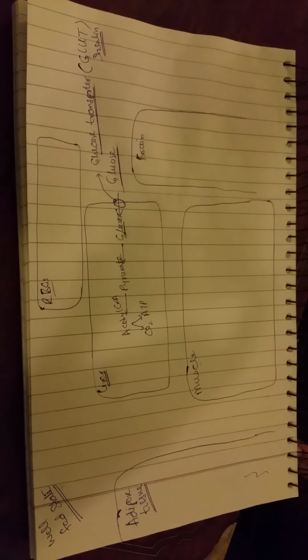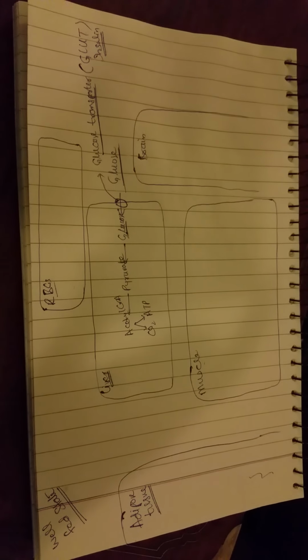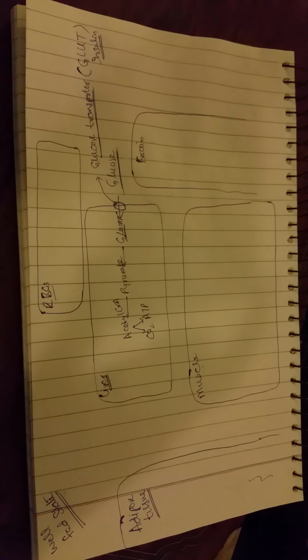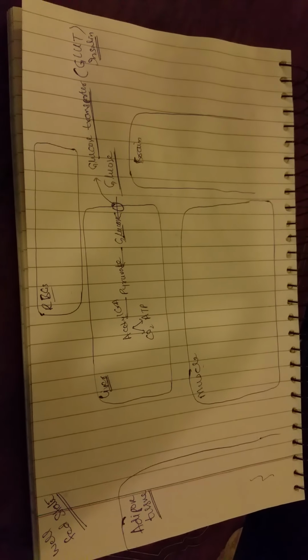And when we are in the well-fed state, there is a lot of glucose in our blood, and all that glucose needs to be internalized into the cells.